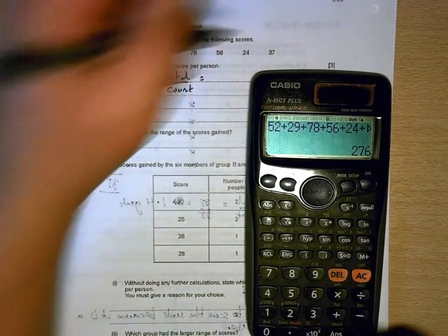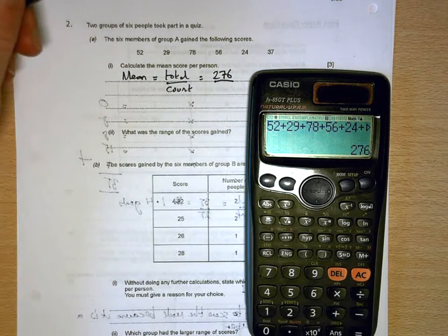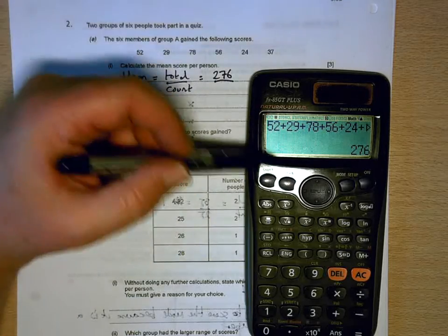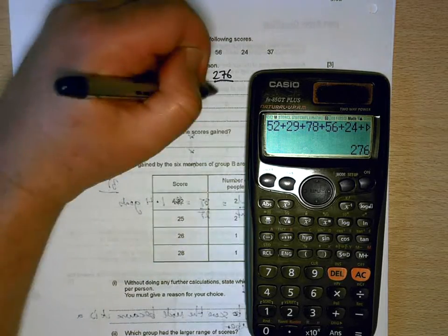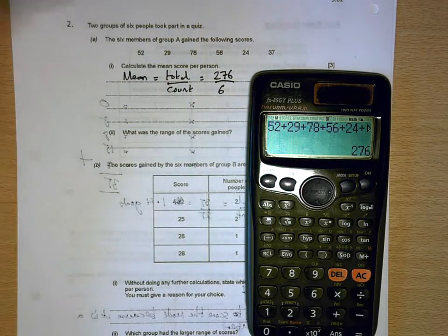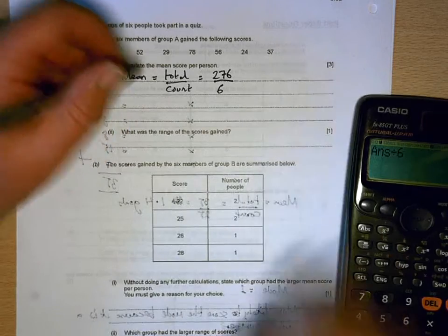Remember to press equals. It's always worth making sure you write that sum down, because if you made a mistake when you did the division, at least you're going to get the marks for having the right total over the right count. So the count in this case is 6, so divided by 6 equals 46.